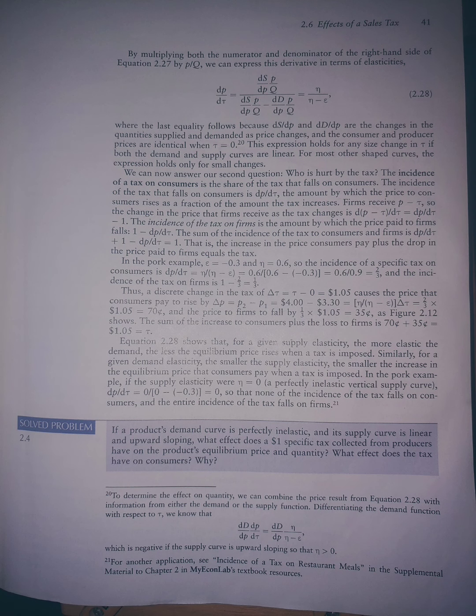By multiplying both the numerator and denominator of the right-hand side of equation 2.27 by p over Q, we can express this derivative in terms of elasticities.